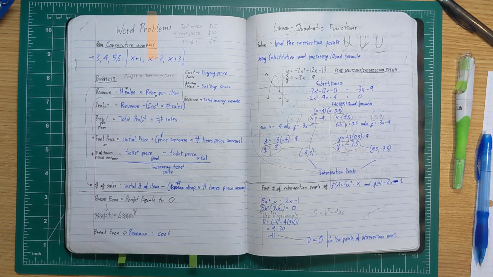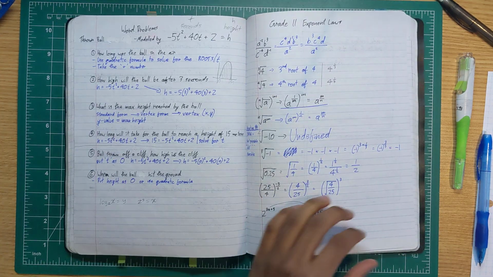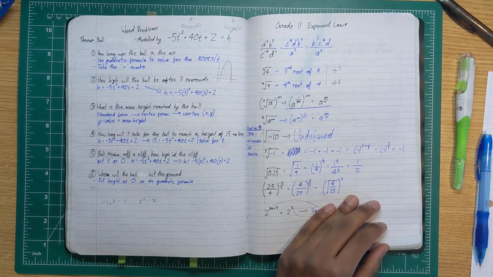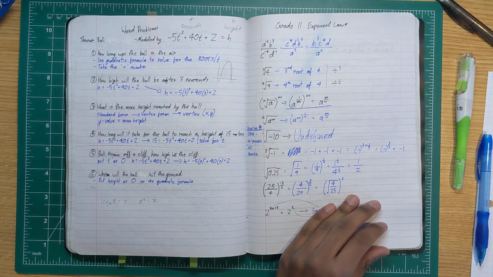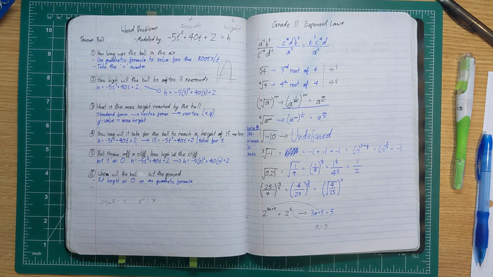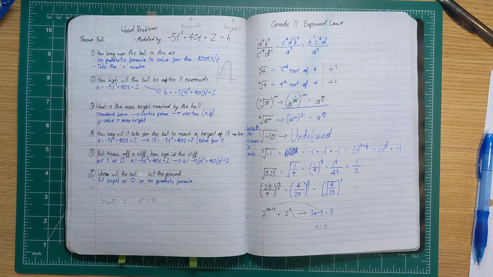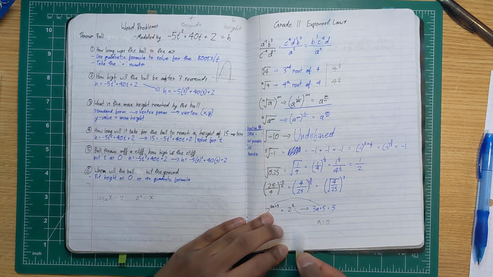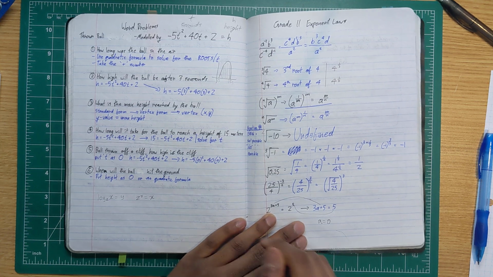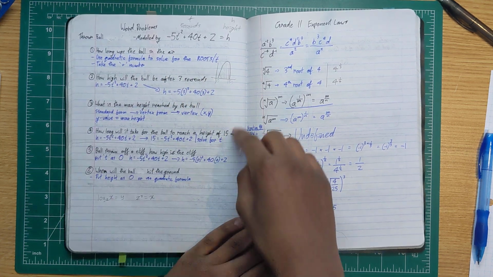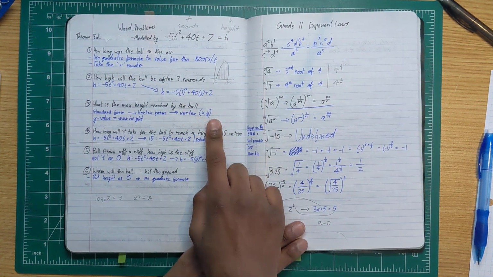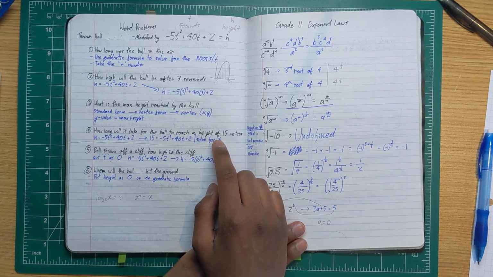Let me see. Yep, I know these. New exponent laws, okay. Are the same exponent laws. I need to know this anyway. This stuff in grade 11, I will use extensively in grade 12 physics or university physics.